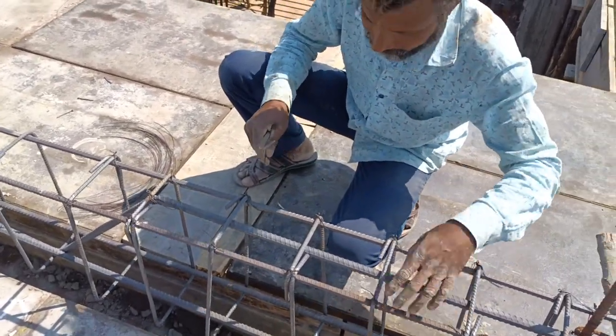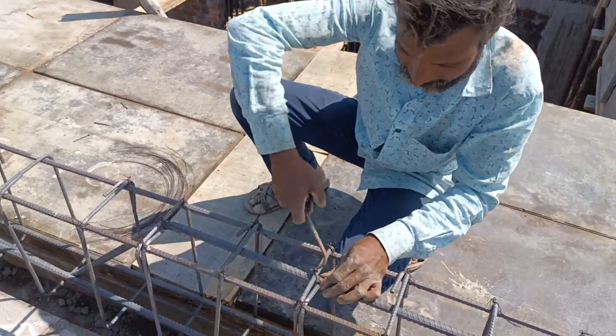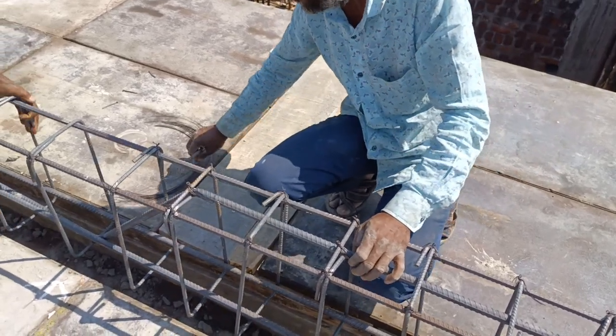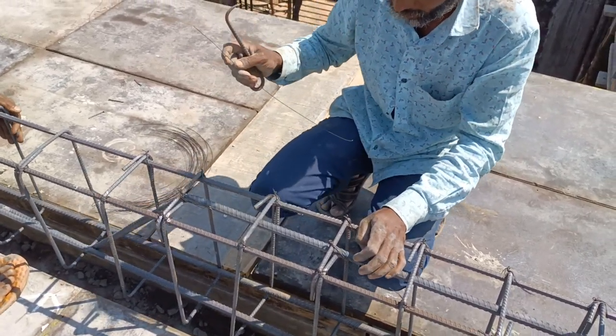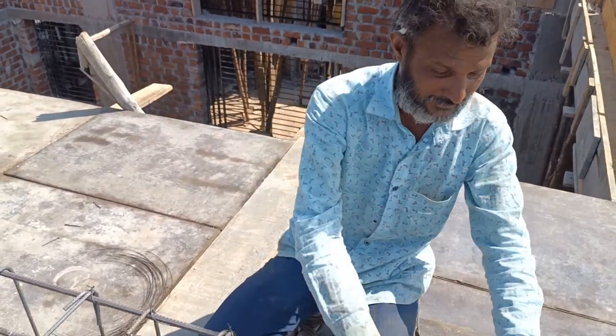And the second thing we discuss in this video is the beam reinforcement. Here we are just providing the crank bar for the beam.